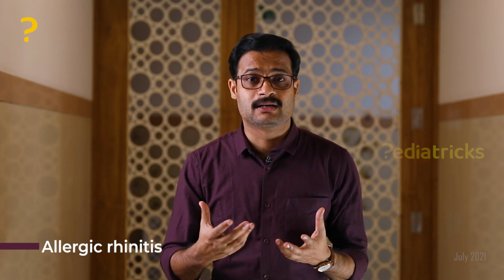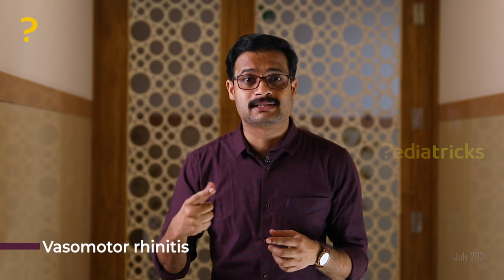Allergic rhinitis can mimic recurrent viral infections, but the difference is that running nose, itching, and sneezing are the predominant symptoms. Fever is not very predominant in allergic rhinitis. Vasomotor rhinitis, triggered by weather change, spicy food, all these are usually temporary things. Vasomotor rhinitis also can mimic common cold.